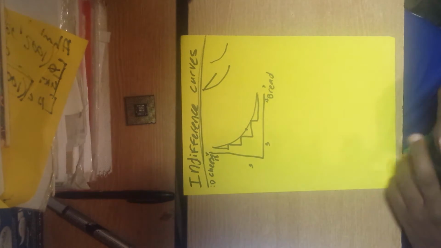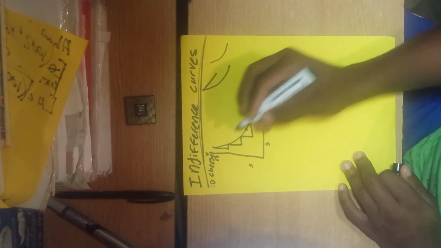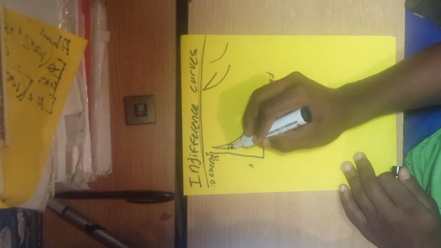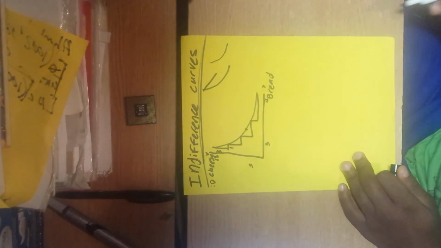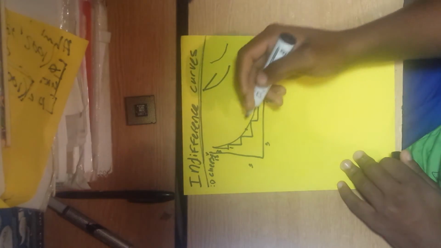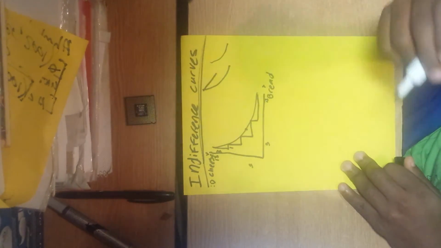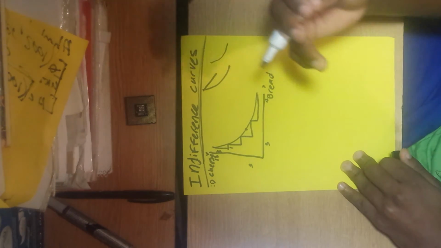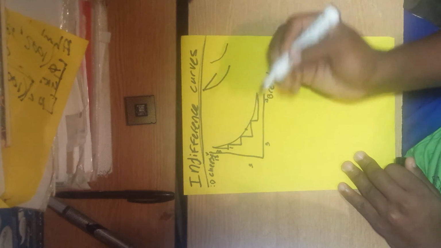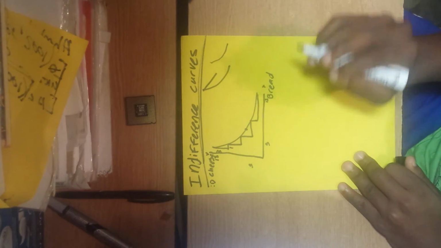So what this basically shows is, first off, I would give 1 loaf of bread for 3 slices of cheese. Now as I'm consuming more and more cheese, I'm like, nah, I'm not going to give so much cheese up.